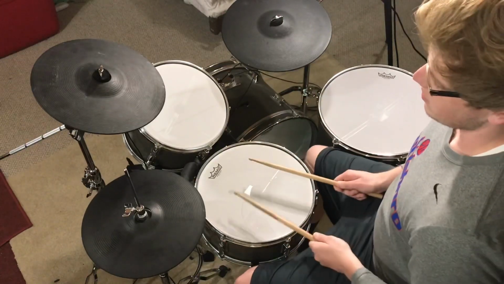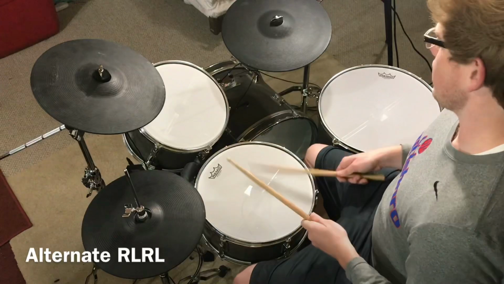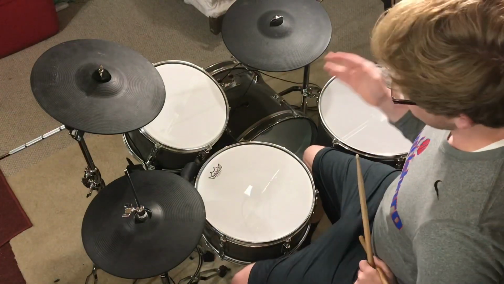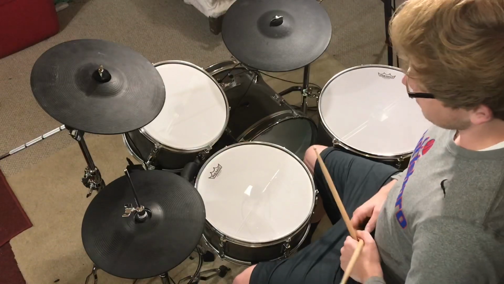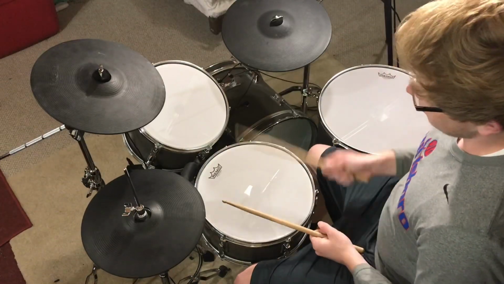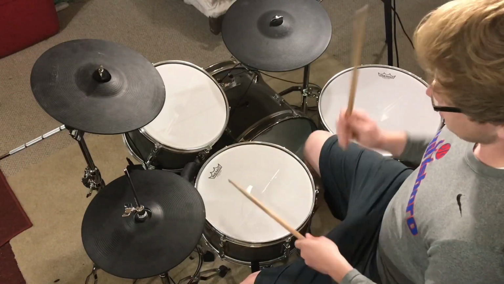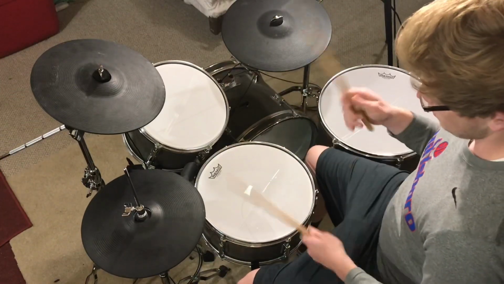So you're just going to play 16th notes on your snare drum. 1 E and a 2 E and a 3 E and a 4 E and a. And then you're just going to play quarter notes on your kick drum. So those are all going to fall every 4 beats with your right hand. 1 E and a 2 E and a 3 E and a 4 E and a.